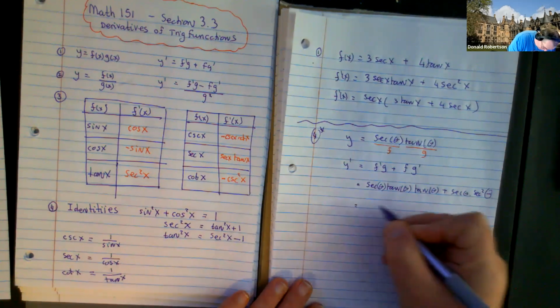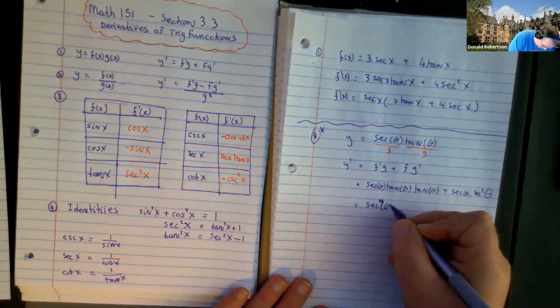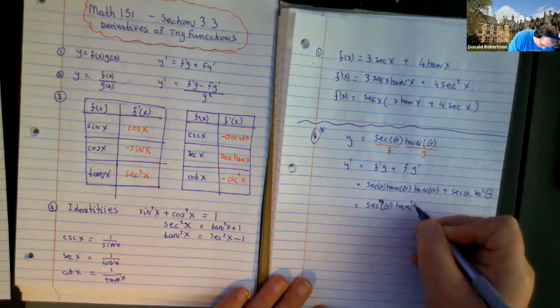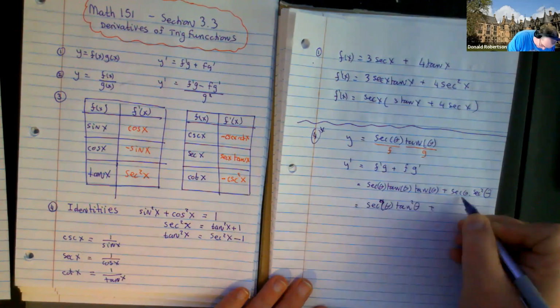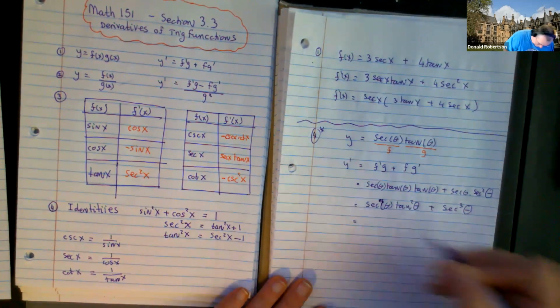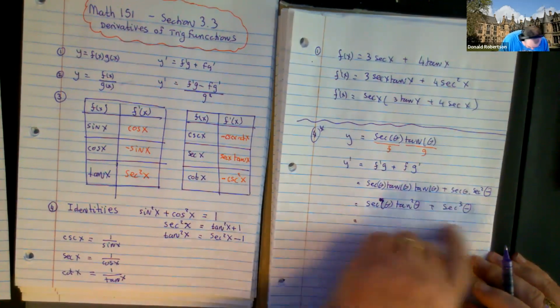Now, I'll tidy it up a little bit. Secant theta, that's just a single secant, but a tan squared, and that can become secant cubed theta. Okay, so it looks like the original, that kind of goes without saying.